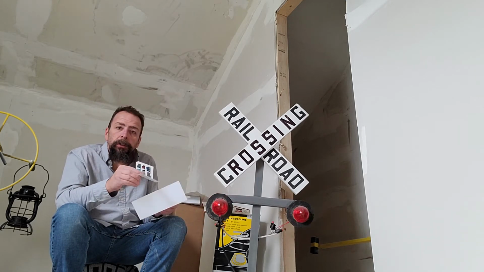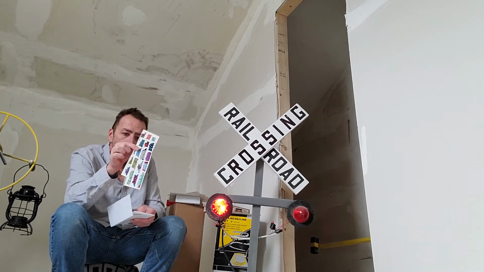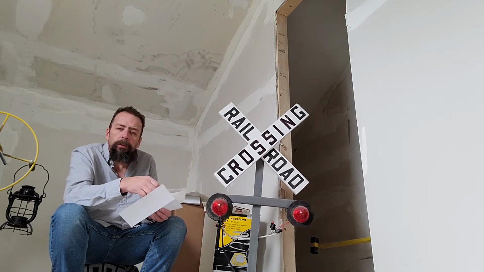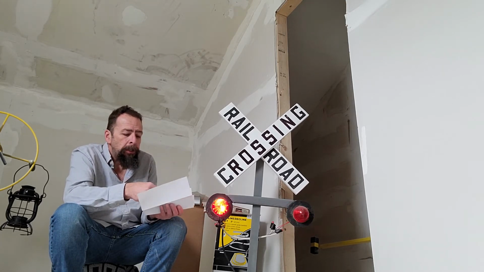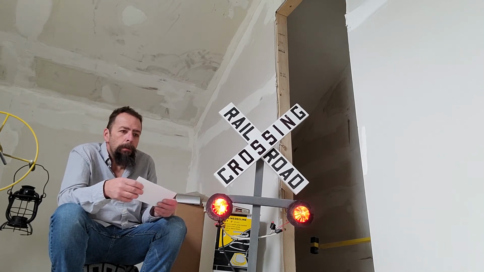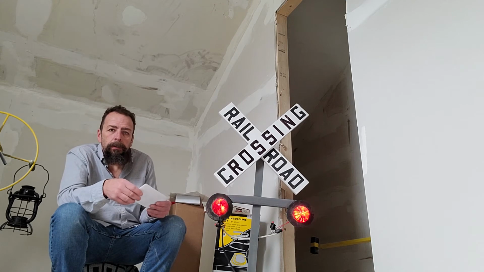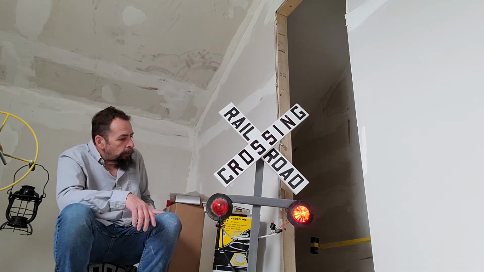So I purchased some graffiti decals. Of course, they're not the exact ones that are on the train, but it'd be a good representation of that train. And I need to watch some videos on how to make it look all rusty and cruddy and whatnot. So that's the purchases I got so far.